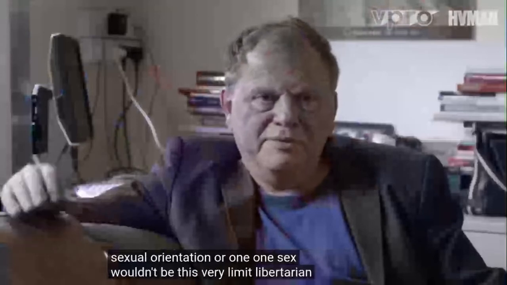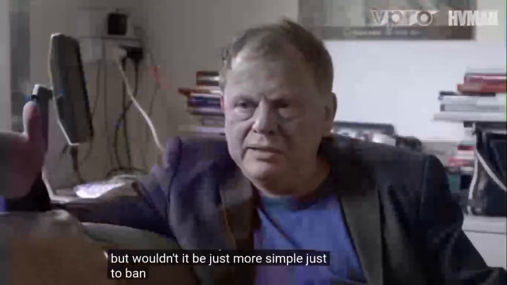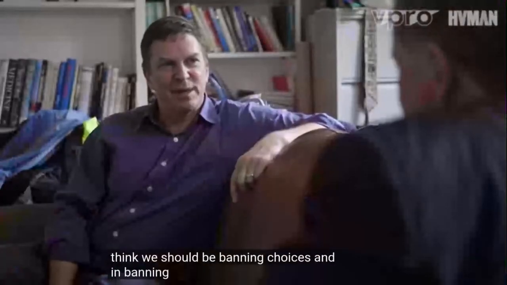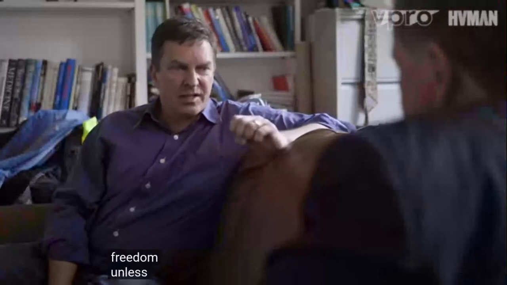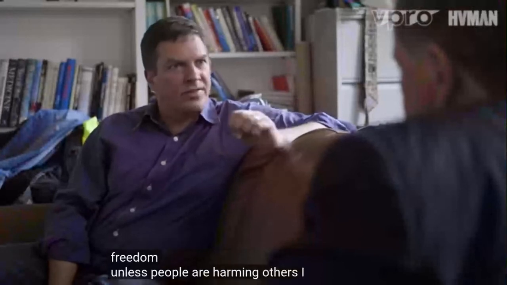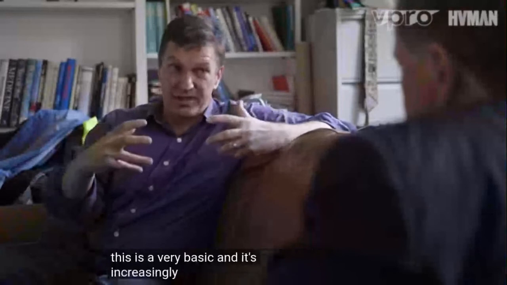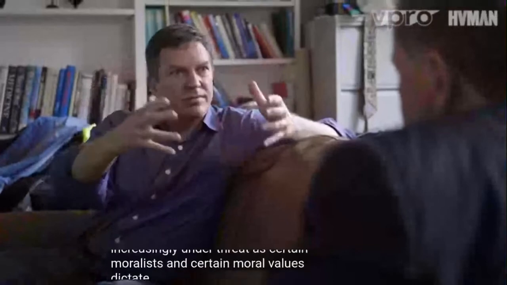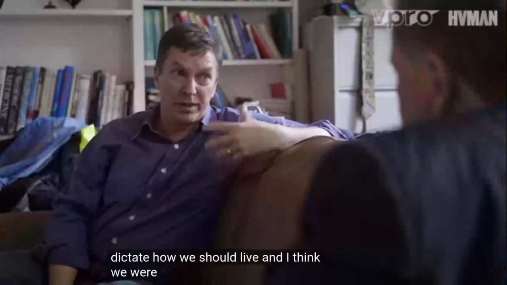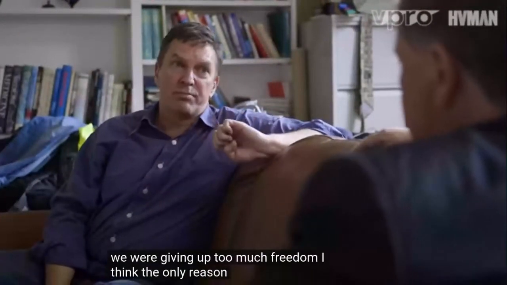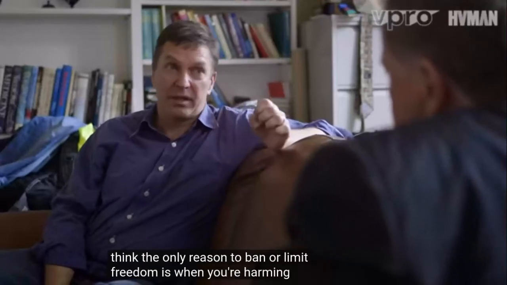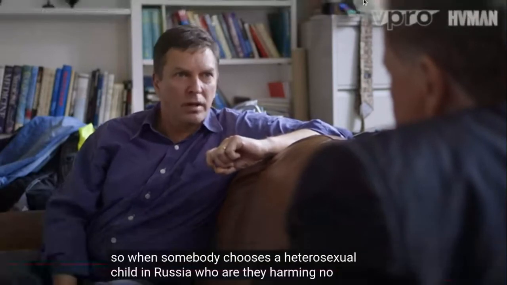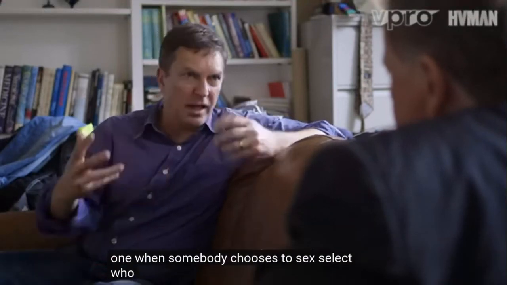That's very libertarian, but wouldn't it be simpler to just ban that kind of choice? Well, I don't think we should be banning choices and restricting freedom unless people are harming others. I think this is very basic, and it's increasingly under threat as certain moralists and certain moral values dictate how we should live. And I think we're giving up too much freedom. I think the only reason to ban or limit freedom is when you're harming someone. So when somebody chooses a heterosexual child in Russia, who are they harming? No one. When somebody chooses to sex select, who are they harming? No one.